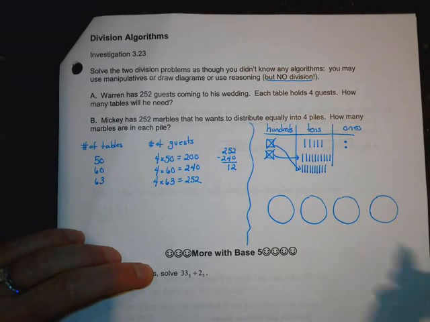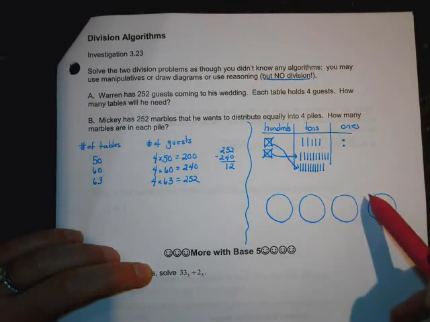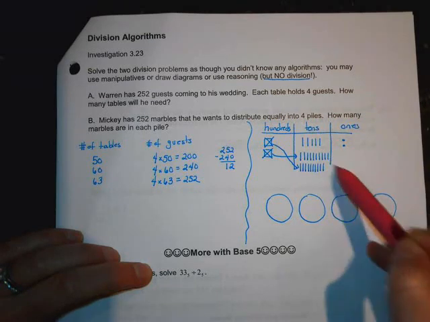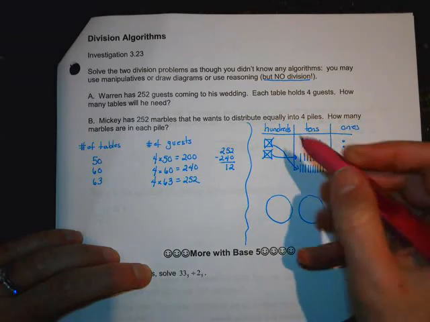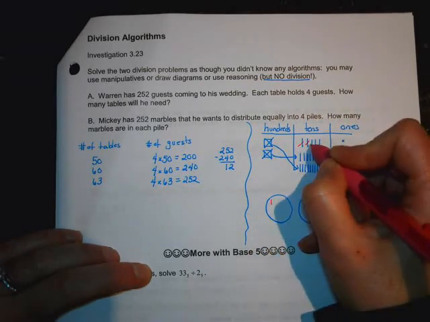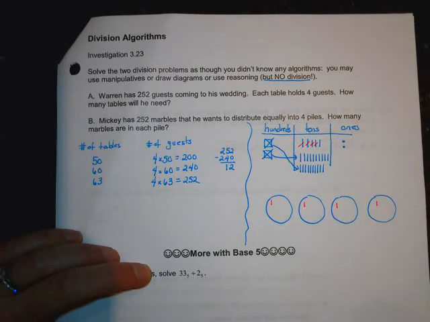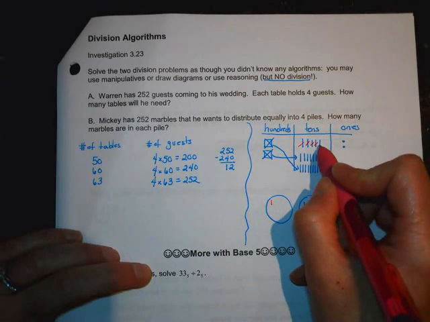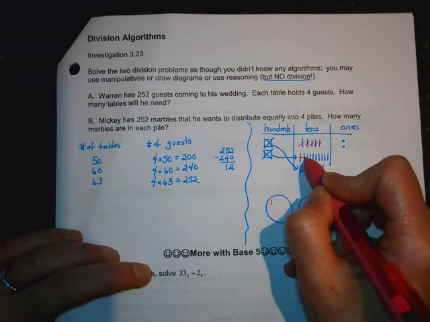Most kids would say, you get that one, you get that one, you get that one, and you get that one. And then they just keep repeating until they don't have enough to share. For time's sake, I'm just going to take out a chunk of 4, rather than do that one at a time.